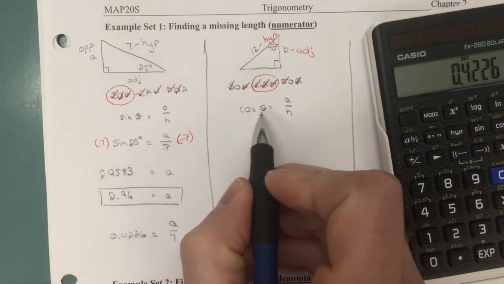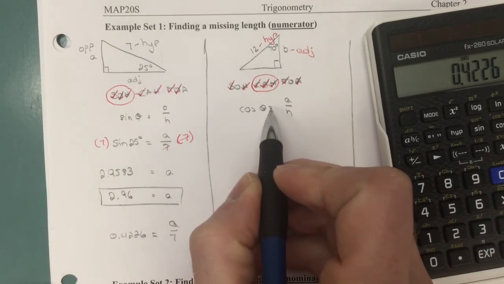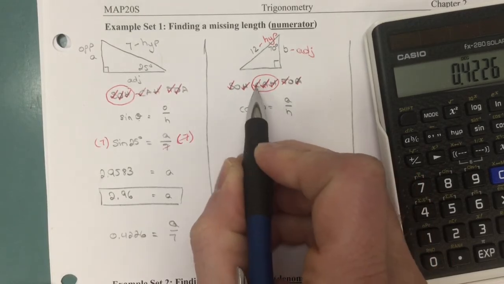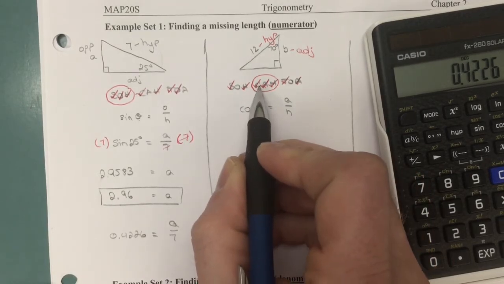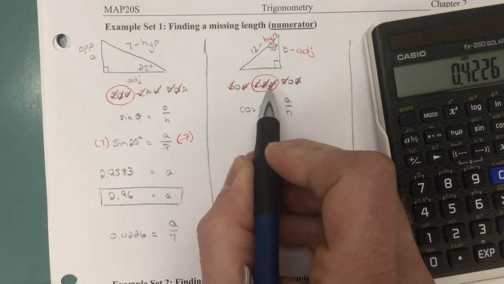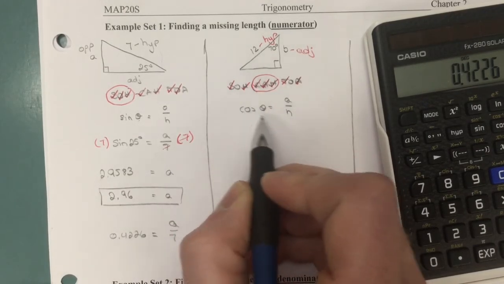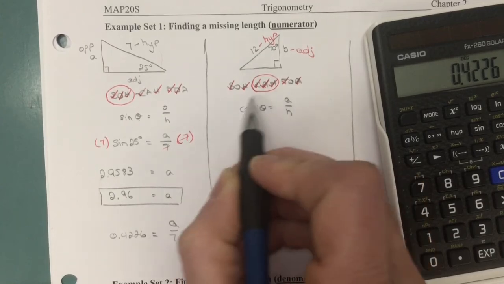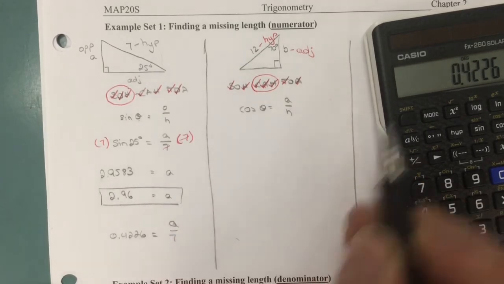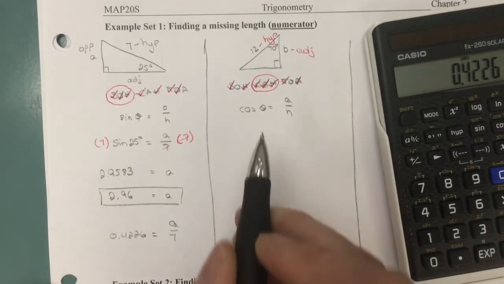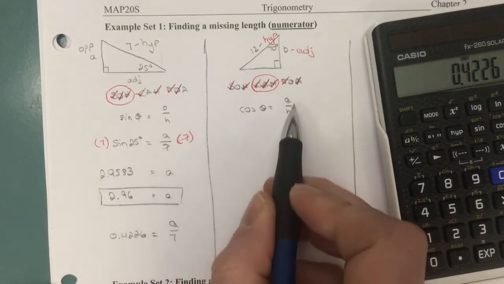Now the ratio is cosine of theta. It has to be equal to the adjacent divided by the hypotenuse. Cosine of theta is equal to the adjacent divided by the hypotenuse. So that's how you can use your acronym to figure out the equation. If you're not sure about that equation, you can always look back at the first page of this unit, the previous page. So now I have the equation.